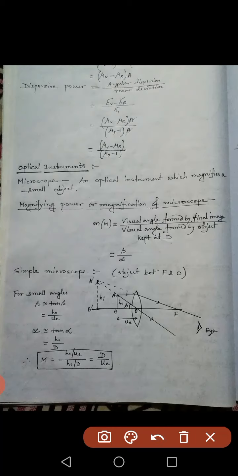This is our eye position. Now we are here to find the magnifying power, and as I told you, magnifying power is the ratio between beta and alpha. So in this figure, which one is beta and which one is alpha?